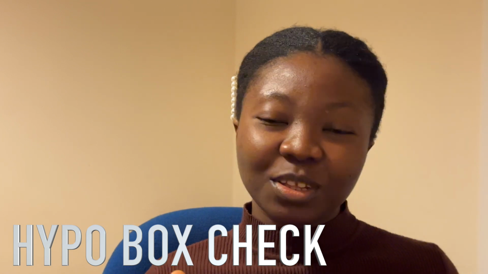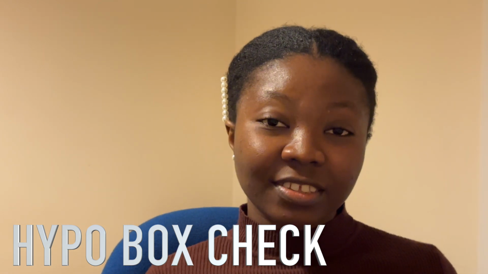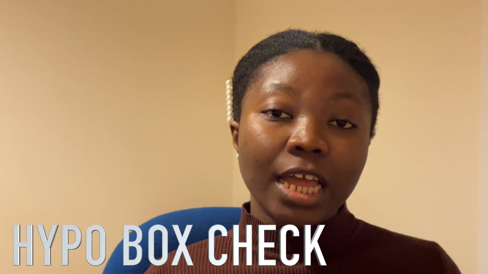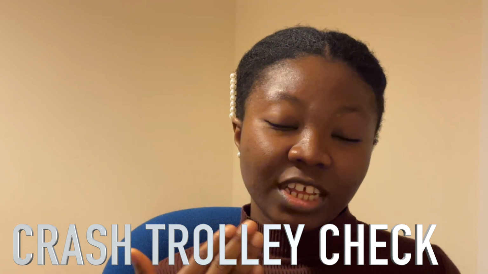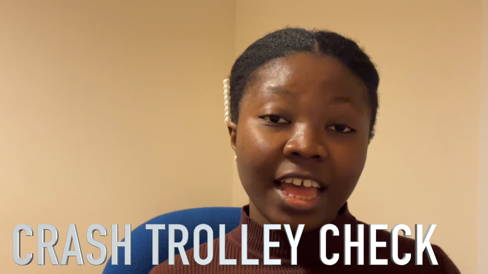We also do things called hypobox check. The hypobox is just a box that contains things that will be used when a patient goes into hypoglycemia. So you just want to make sure that the box is sealed and everything that needs to be there is there. There's also the crash trolley check. The crash trolley is what's used for resuscitation. You want to make sure that everything that would be used in the case of an emergency is there and nothing is left out.